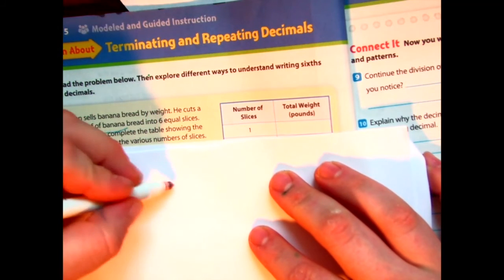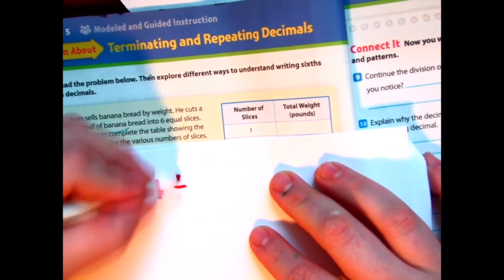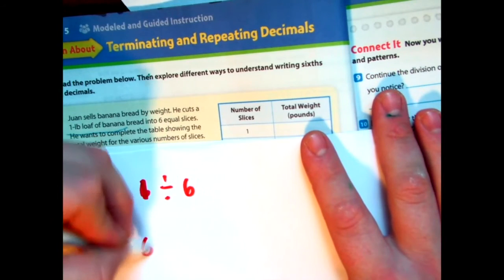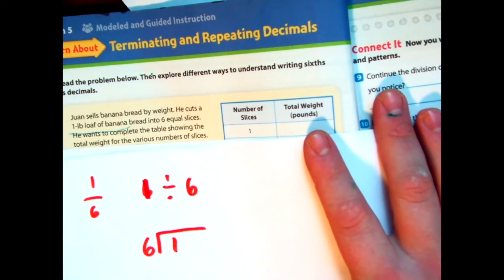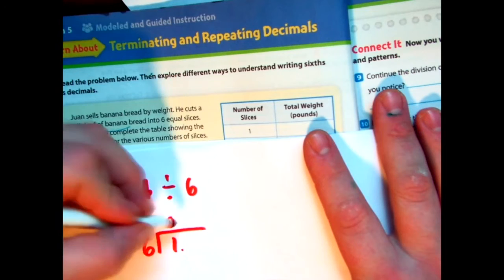Well, I know that this can be written as 1 divided by 6, or 6 divided into 1. How many times can 6 go into 1? 0 times, so I know it's going to be a fraction.